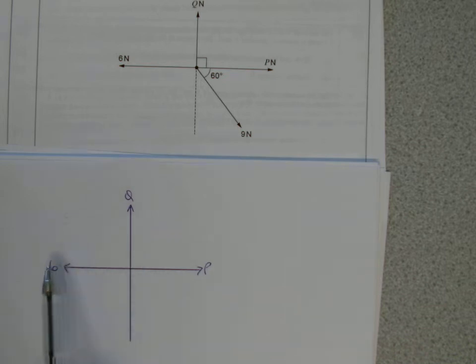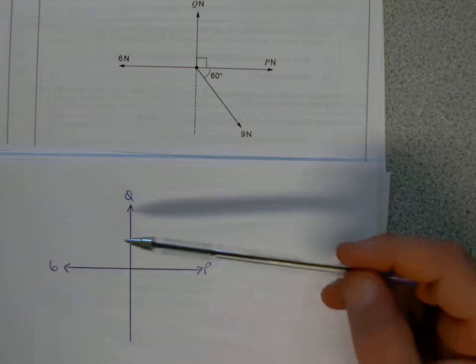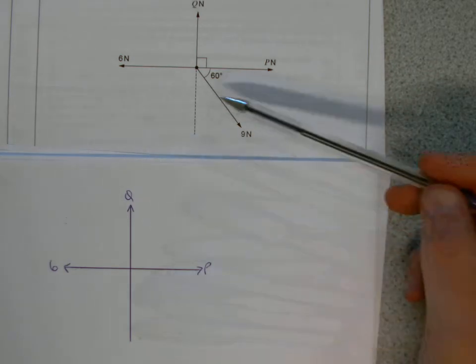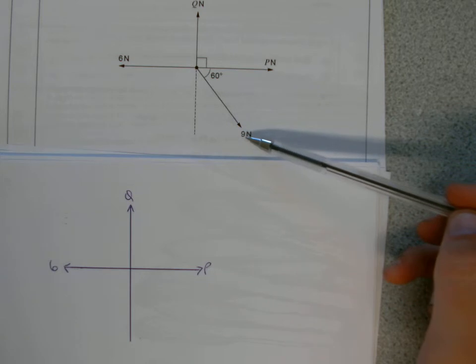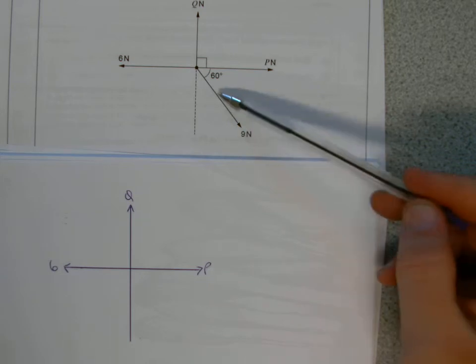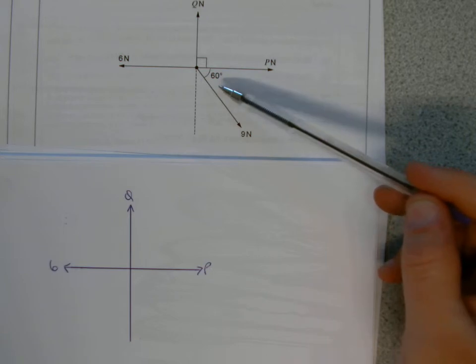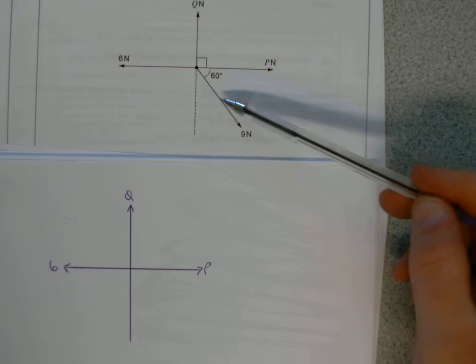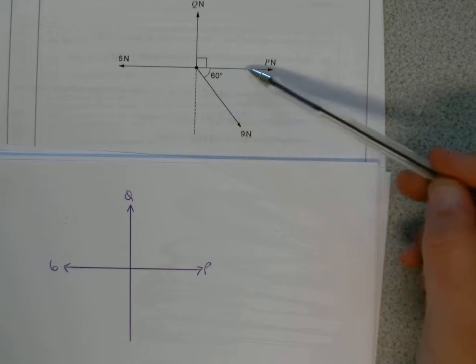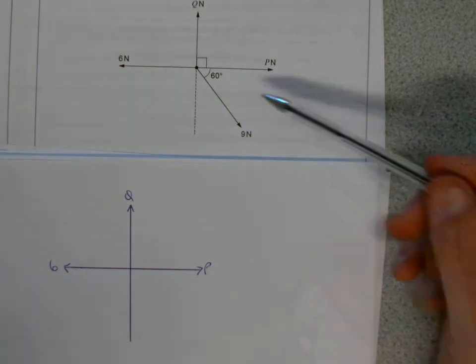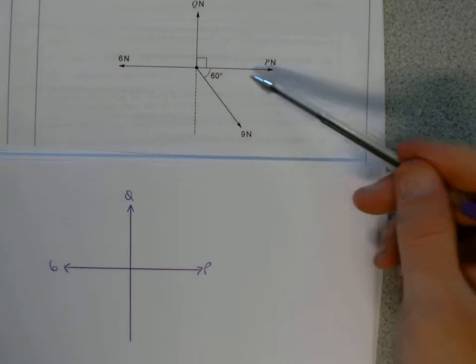So you see straight away on my x-axis I can have 6 going in that direction and p going in the opposite direction. On my y-axis then I've got my q going this way, and there's nothing going this way at the moment. Now the problem we've got is this 8 Newton force, because it's been applied at an angle of 60 degrees, and that means it's going to have an influence on the x direction and y direction.